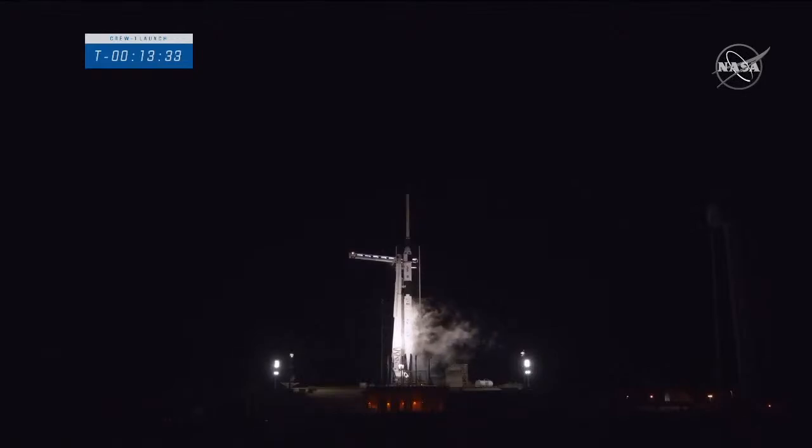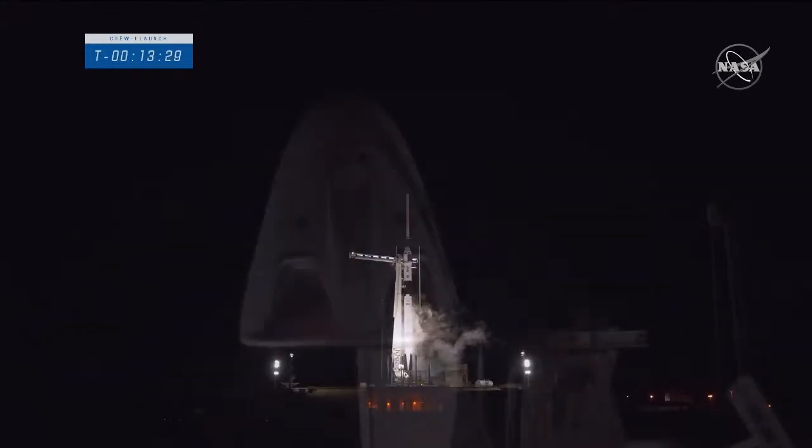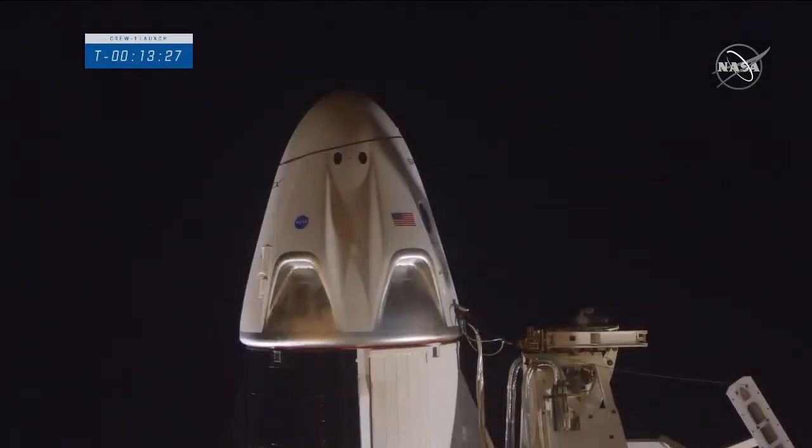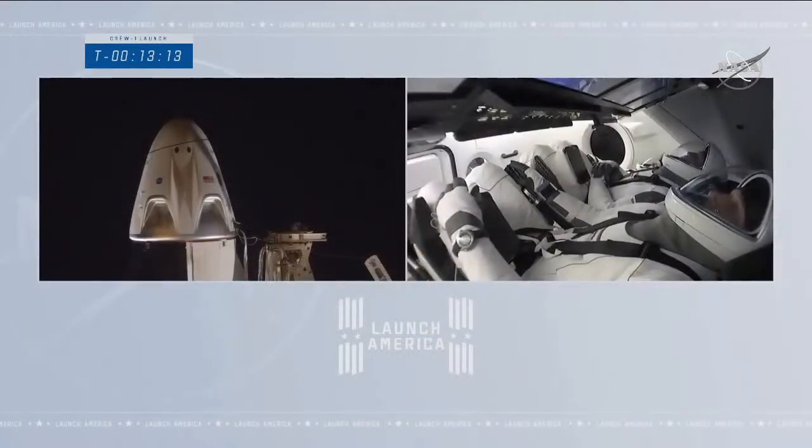The Dragon mission director and team are reporting no issues. They've completed the communication checkouts earlier in the countdown. You can see the crew access arm is retracted away. What you have left now is just the strongback alongside Dragon, which you can see on your monitors. We have armed the launch escape system. The crew is strapped in and they are ready to go. Their next major event is coming up at T-minus 10 minutes.